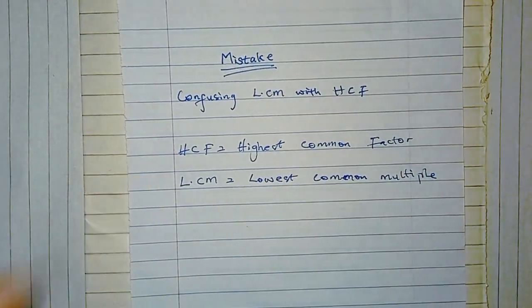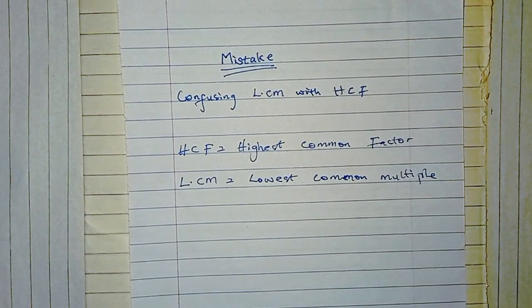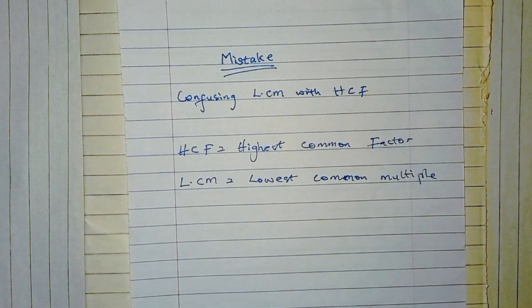So LCM and HCF are not the same. So you have to pay attention to what you are asked to find. Don't start looking for LCM when you are asked to find HCF. And don't look for HCF when you are asked to find LCM, because I have observed this.